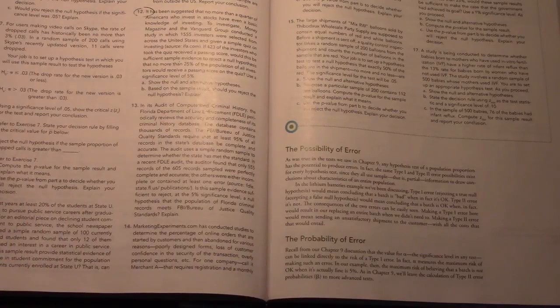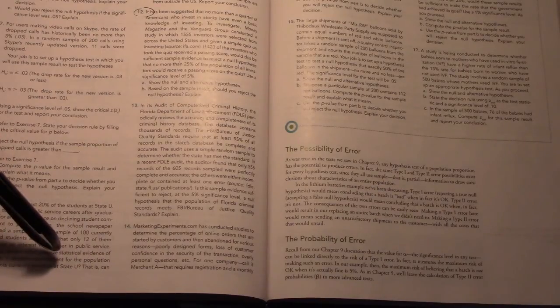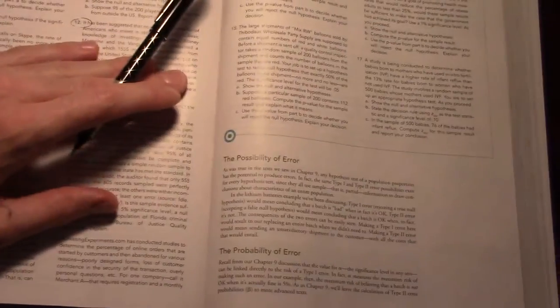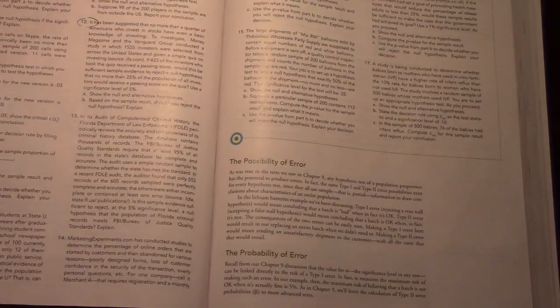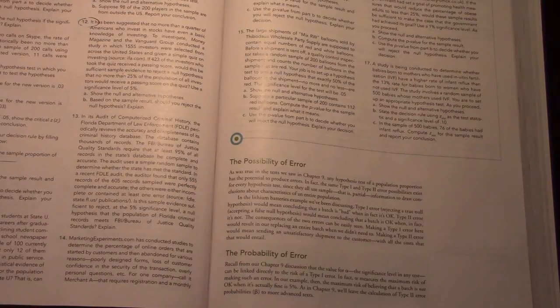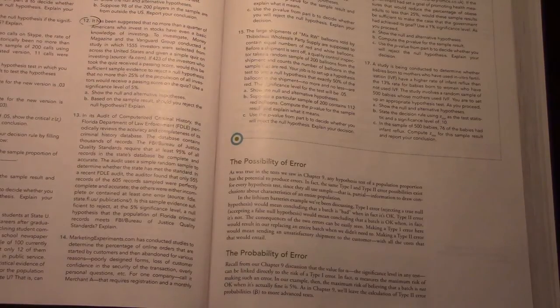So let's keep reading. Does this sample result provide statistical evidence of a decline in student commitment for the population of students currently enrolled at State U? That is, can the sample result be used to reject a population proportion greater than or equal to 20% null hypothesis? Use a significance level of 5%. Show the null and alternative. Based on your sample results, should you reject the null? Alright, let's do it. So, let me pull out a piece of paper here. I'll try to write big.